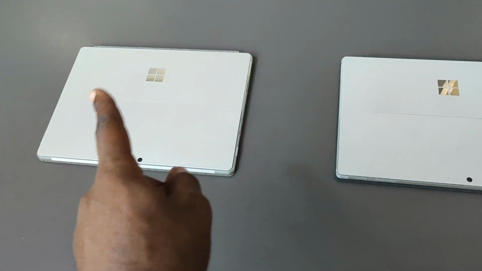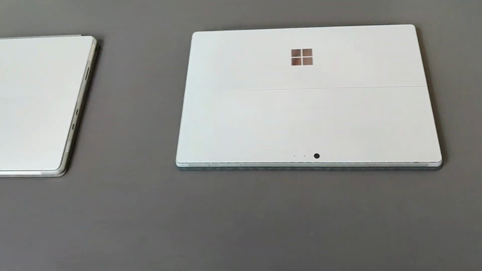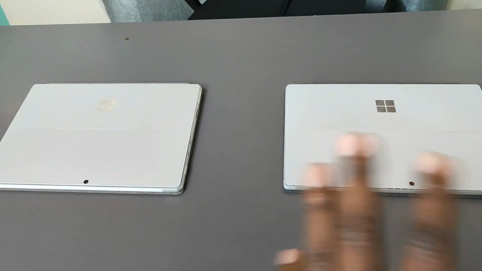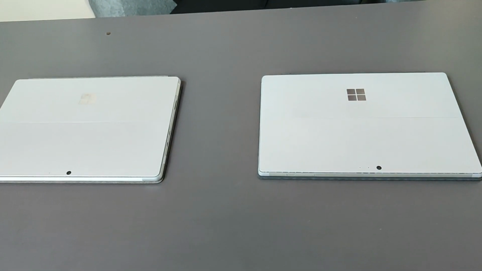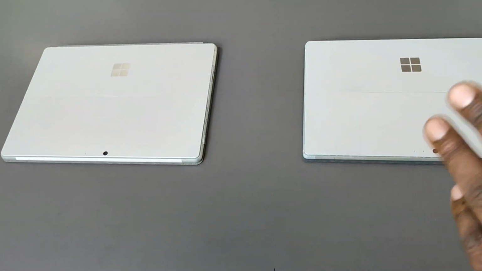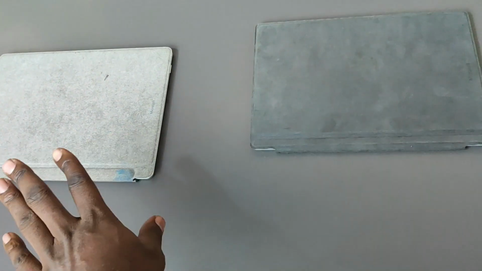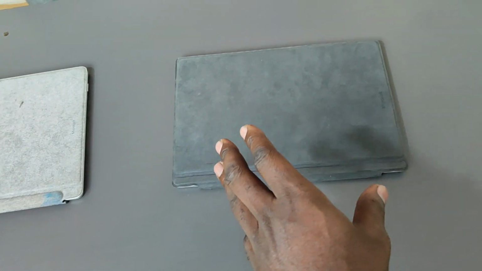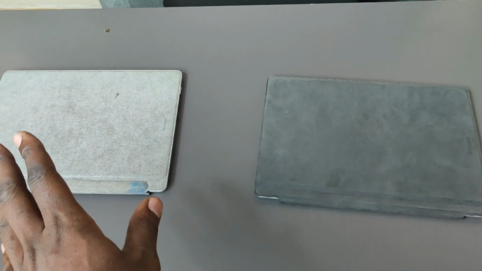1 or 2? Which one? Actually, I'm almost getting confused in recording the video because they look so similar in every aspect on the top cover. Let me just see the bottom cover of this one. Don't judge them by the back covers because you can get the covers in different colors, so it's not distinguished to a particular Surface Pro model. Now let me just put it back.